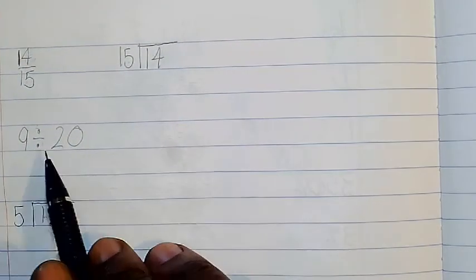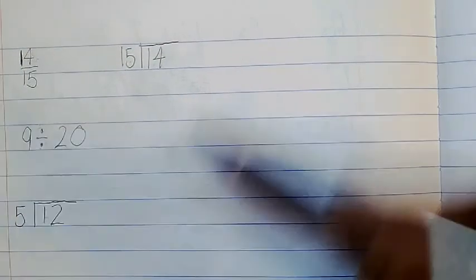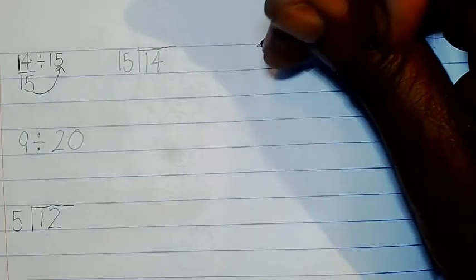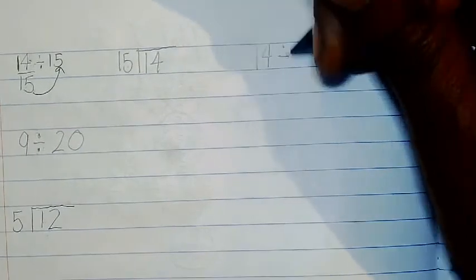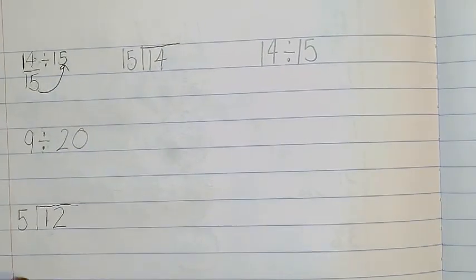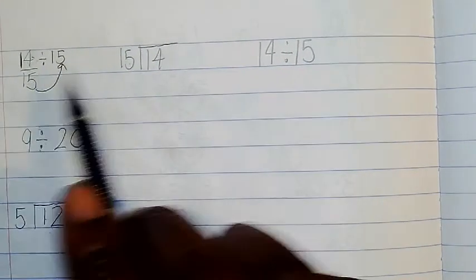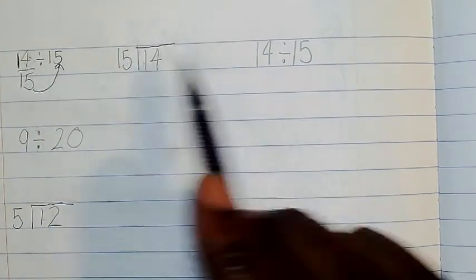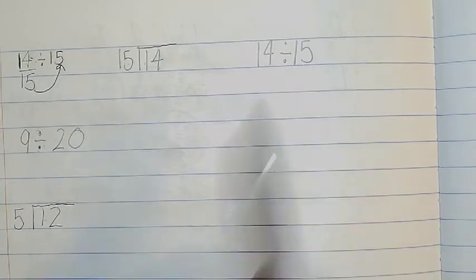And if we wanted to use the division symbol, that would be 14 divided by 15. It's almost as if you're swinging the 15 here and writing the division symbol like this. All right, so remember, 14 divided by 15. So these are the 3 ways that we can write this problem: 14 divided by 15.